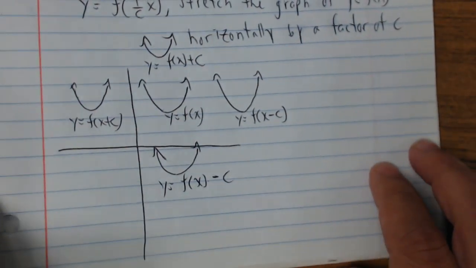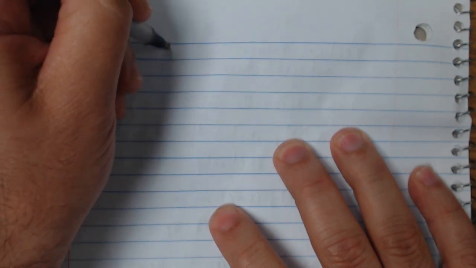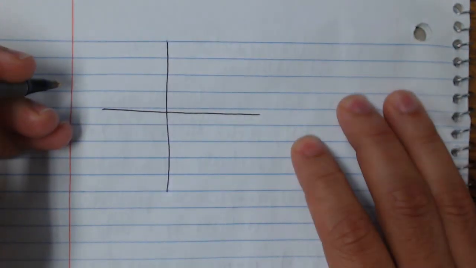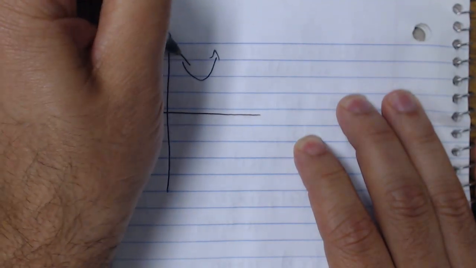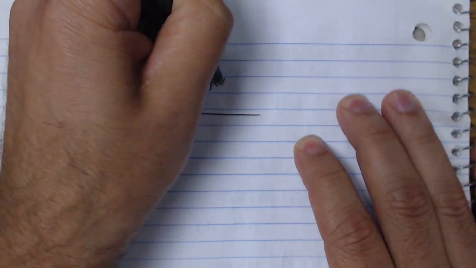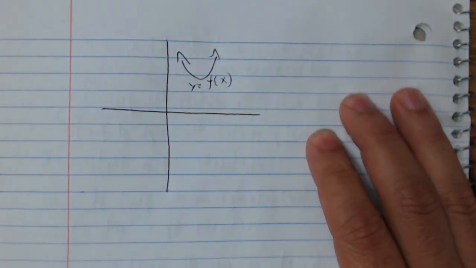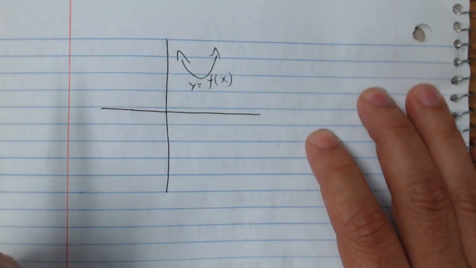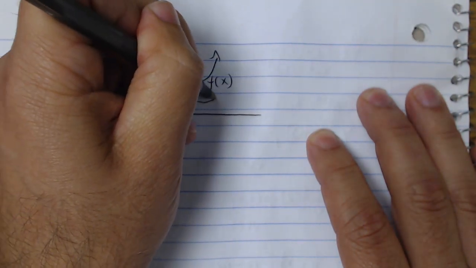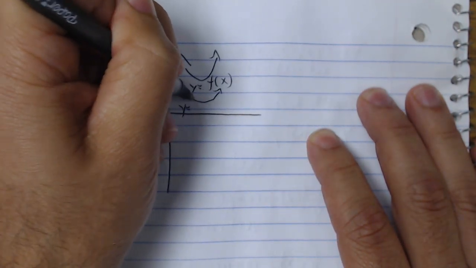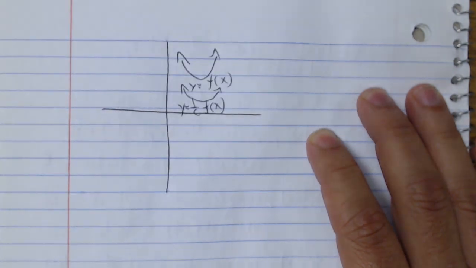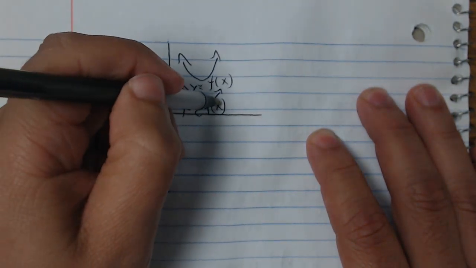Okay, so as far as the compressions go, the visualization of the compressions and stretches will look something like this. Once again, if I start off with y equals f of x, and I compress it vertically by a factor of c, which would do something like this, that would mean I am multiplying f of x by 1 over c.